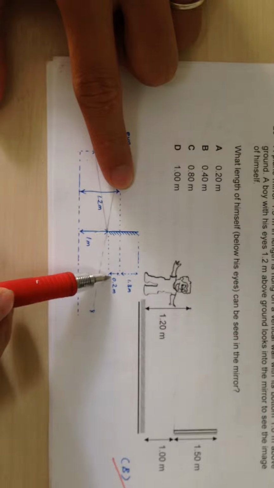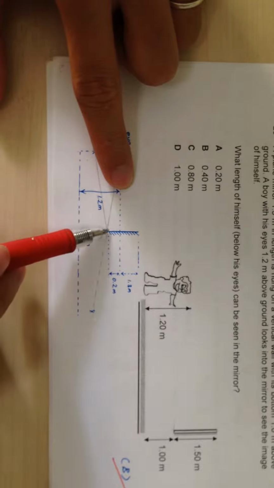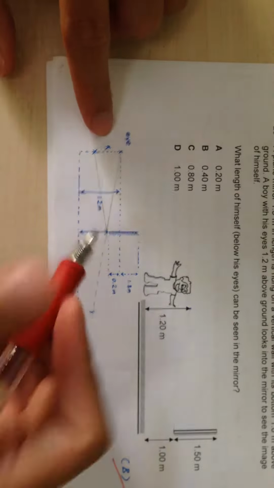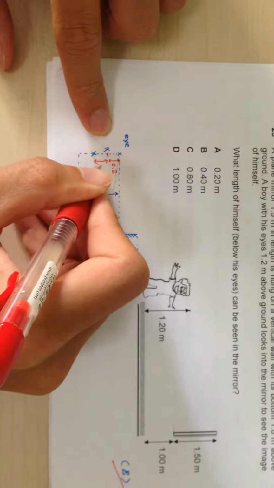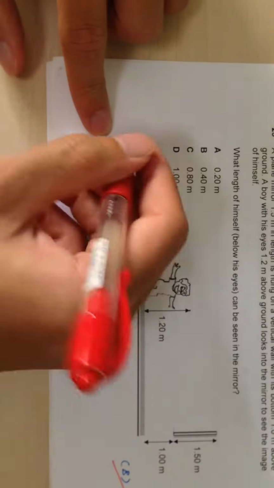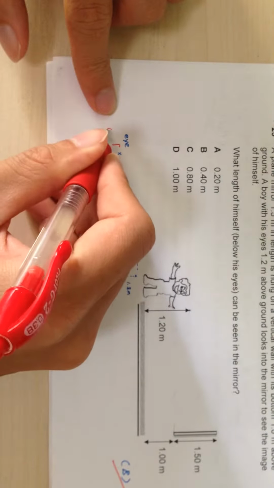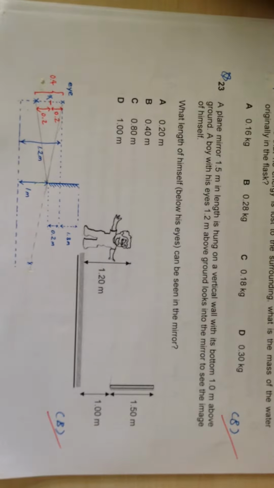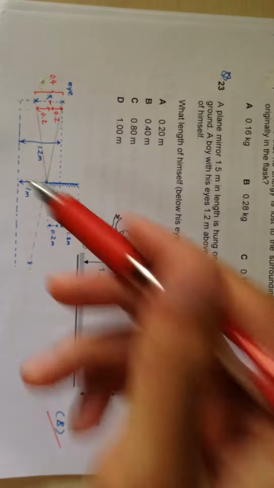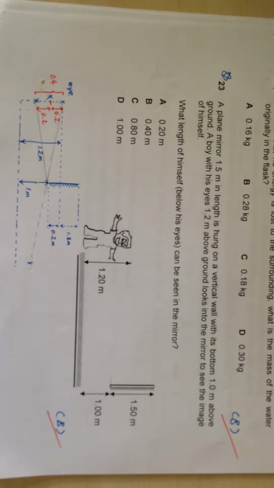So if you have 0.2 here, then the biggest triangle that you can find is 0.2 here, and then another 0.2 here, to have this triangle. So you know that your eyes can only see up to 0.4 meter from the eye level. So quite simple, but quite intimidating, I have to admit. When I first looked at this question, I was like, oh my god, what to do? Then I told myself, okay, let's try sketching it out. Then everything works out fine.